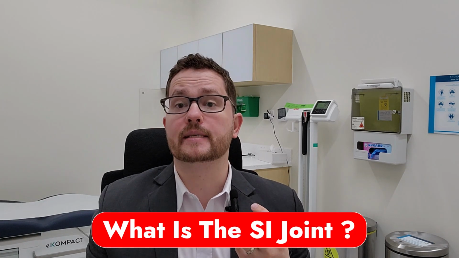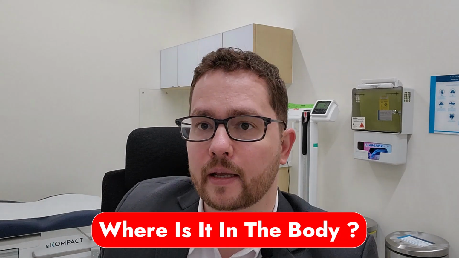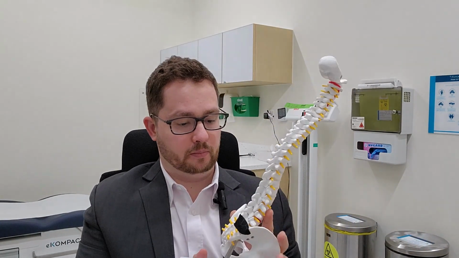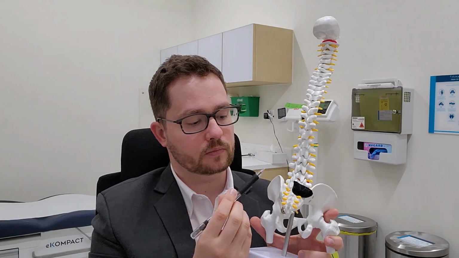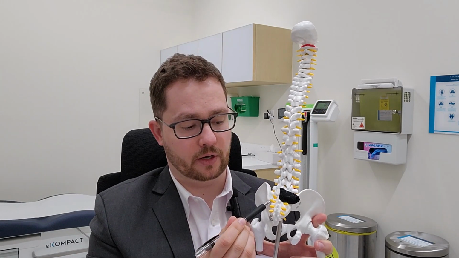So what is the SI joint and where is it in the body? Let me get my skeleton. Mr. Bonaparte, Napoleon Bonaparte. Sacroiliac joint. Sacrum, ilium. This is the sacral bone, this is the ilium, and this is the joint, the place where the two bones meet together.